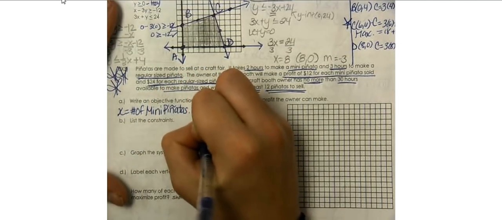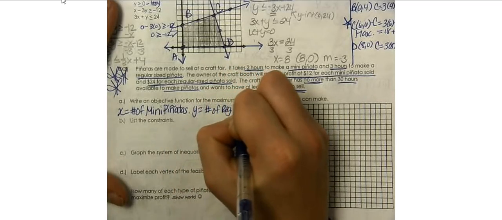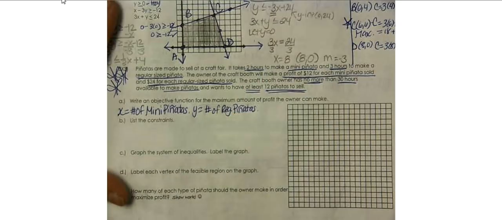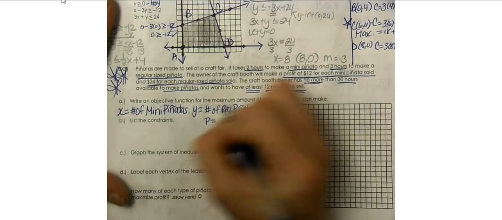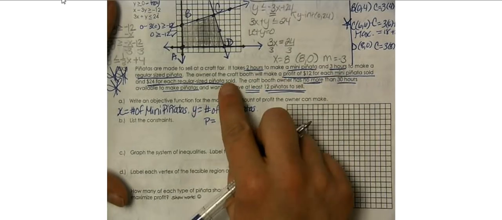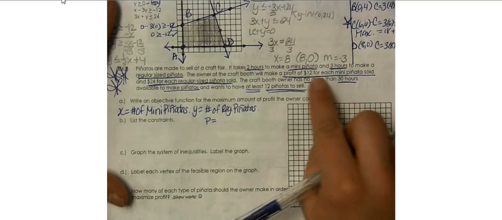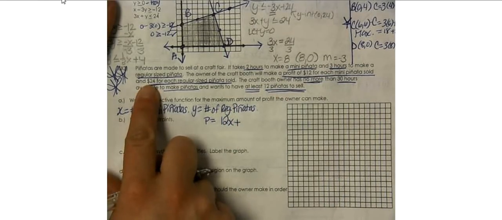And my profit function is going to be based on money. So my profit function, we always say, is P equals. And my profit function in this case is this person will make a profit of $12 for each mini. So that's 12 times x plus this person will make $24 for each regular size. So that's plus 24y. And that is our profit function, our objective function.